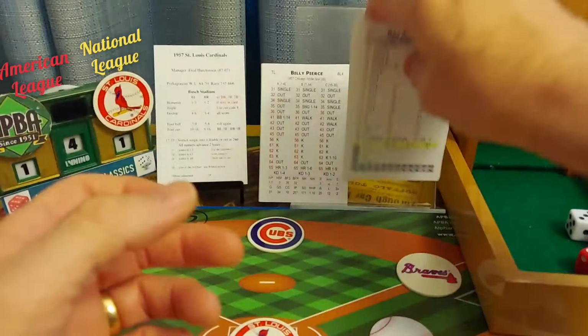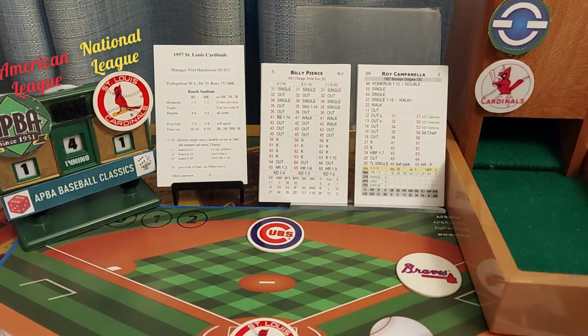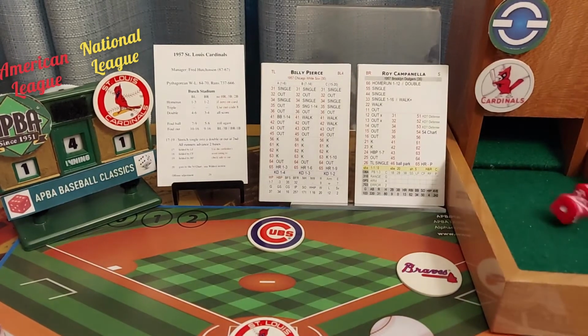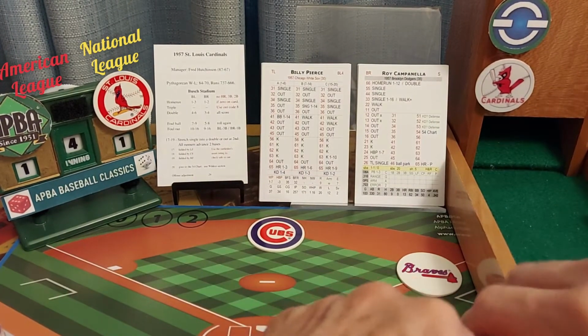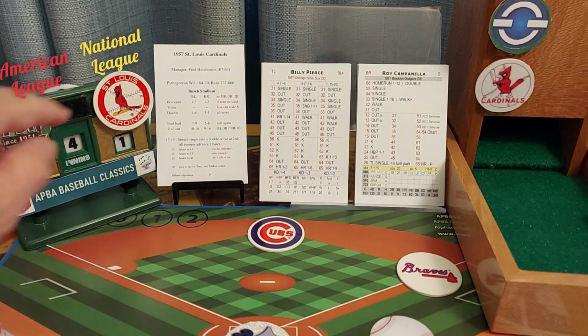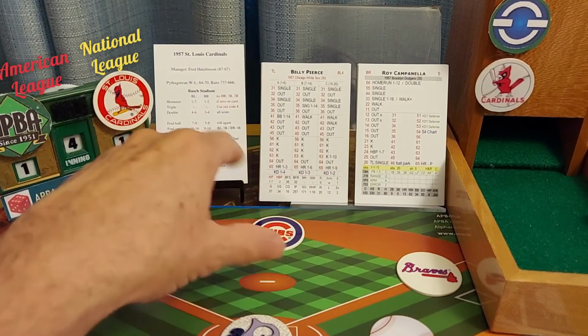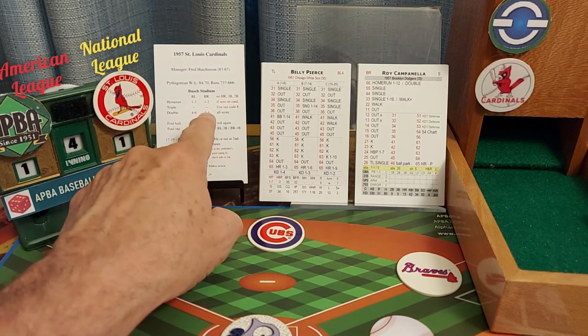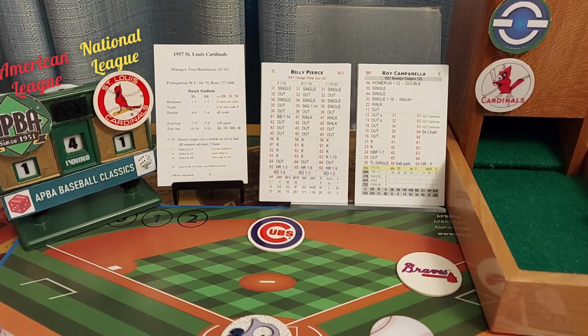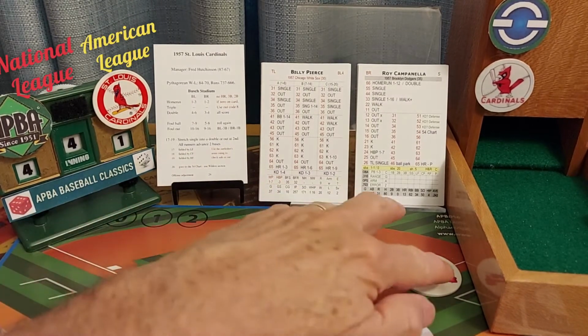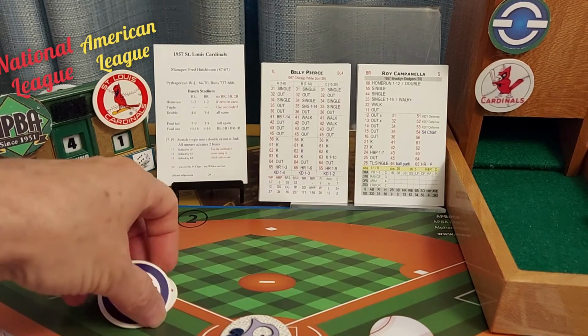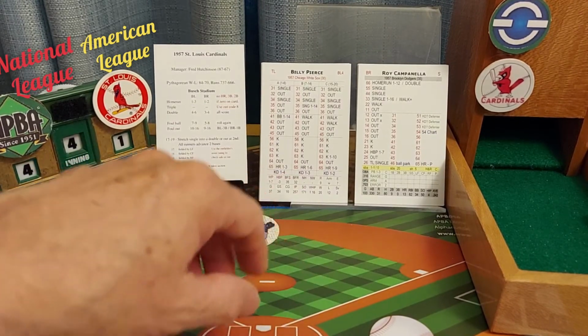Roy Campanella. Campy popped to third his first time up. 46 ballpark card, 3. He is a right-handed batter. That's a double, and all runners will score. Makes it 4-1 National League. Campanella is on second.